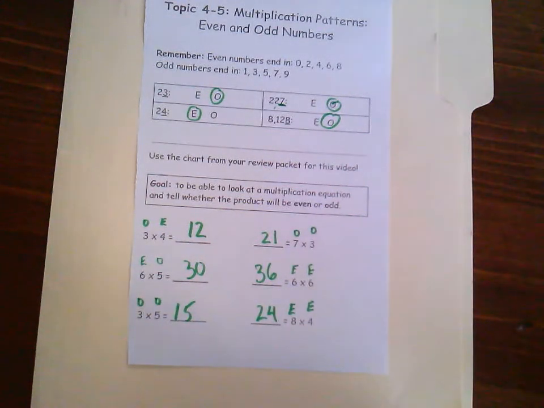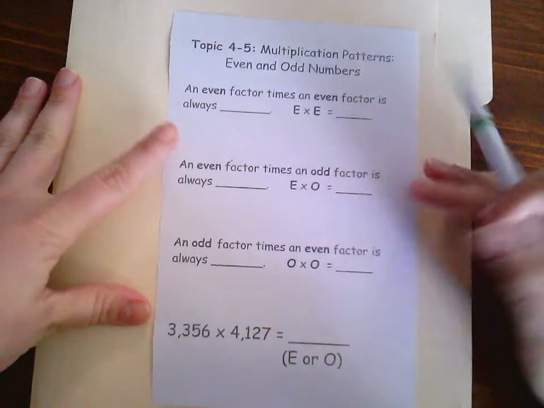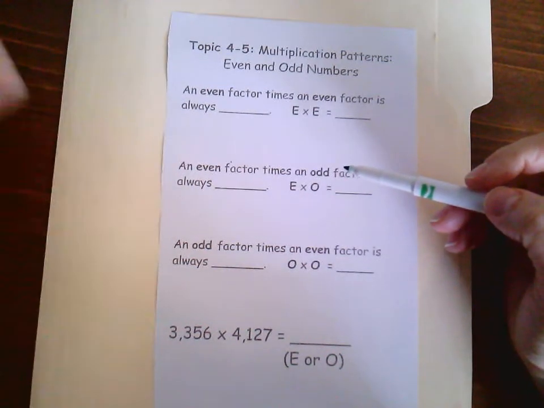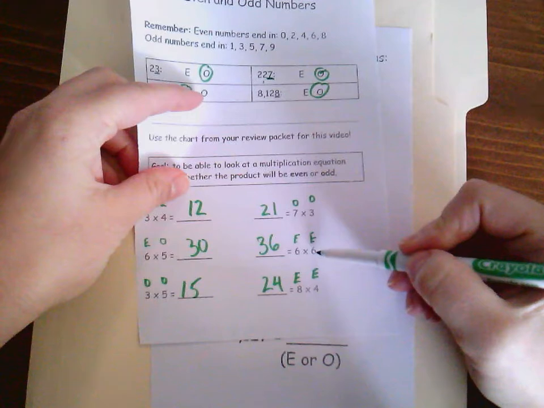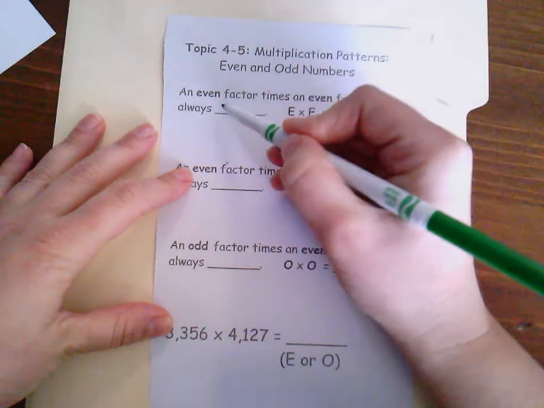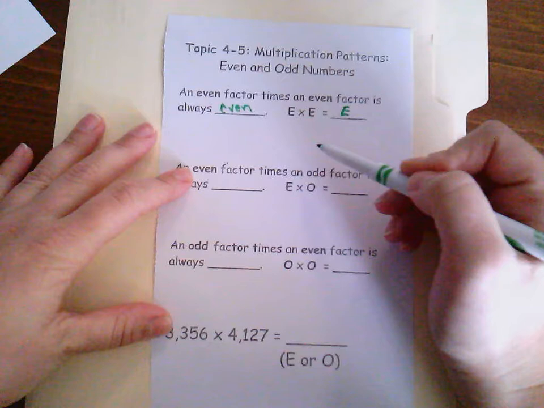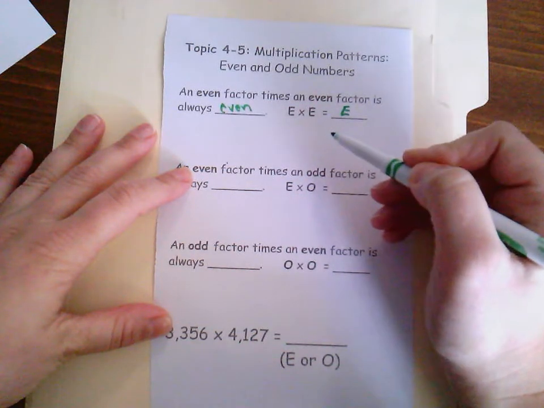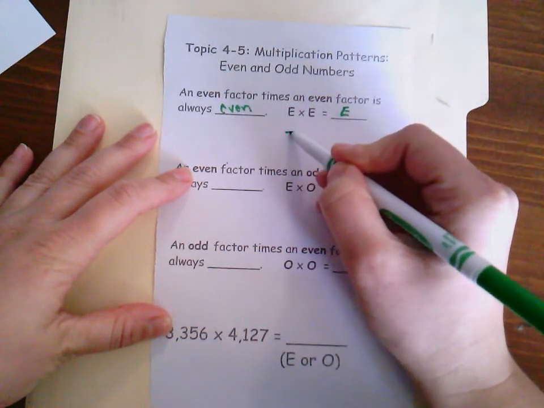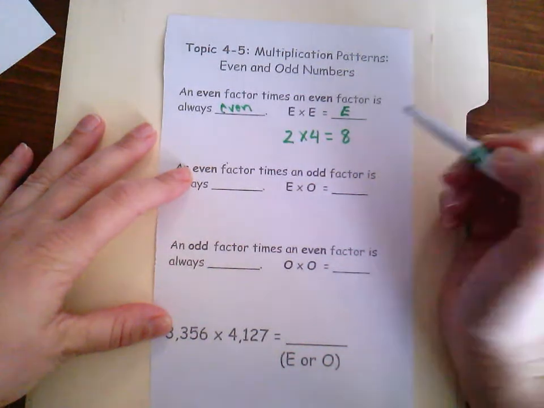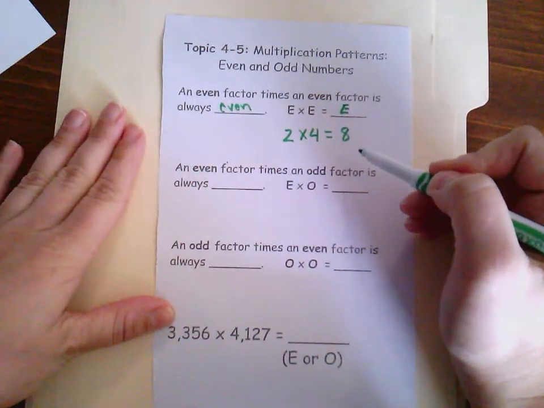So now let's take a look at this second sheet and see if we can come up with some rules. So an even factor times an even factor is always going to be what? And if we look at our sheet we just did, and we take a look at 2 even factors, we see that we get an even product. So even times even is always going to be even. What's nice is that we don't have to memorize these rules, we can always just test them out. If you're not sure what happens when you have 2 even factors, then do a little experiment. Write down 2 even factors, 2 times 4, and see what that equals. It equals 8, and 8 is even. So now I can confirm anytime I want that an even times an even would give us an even product.